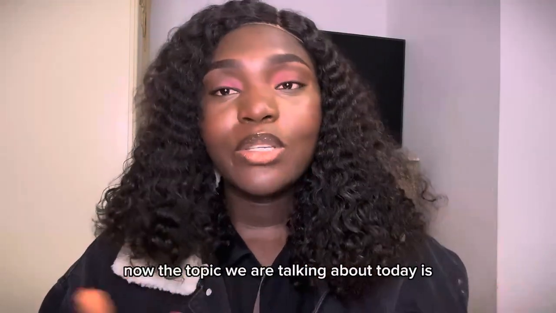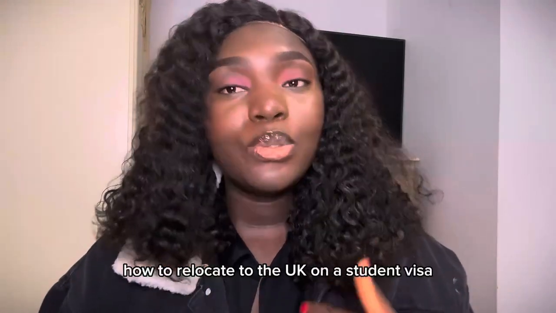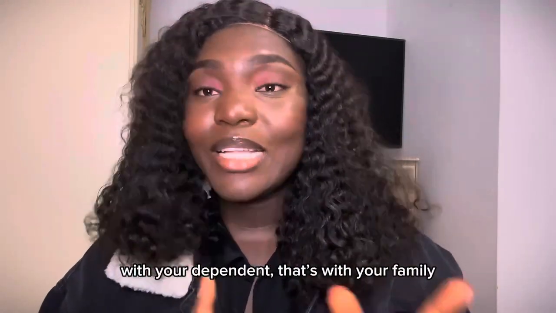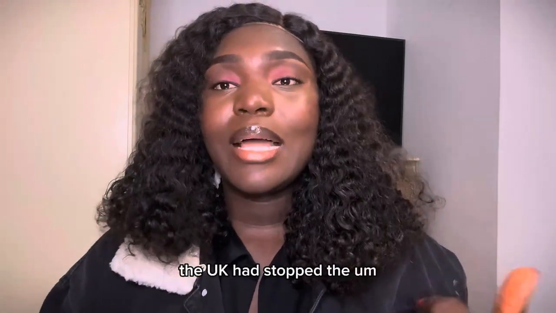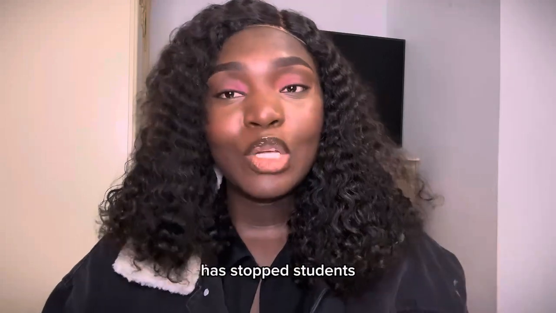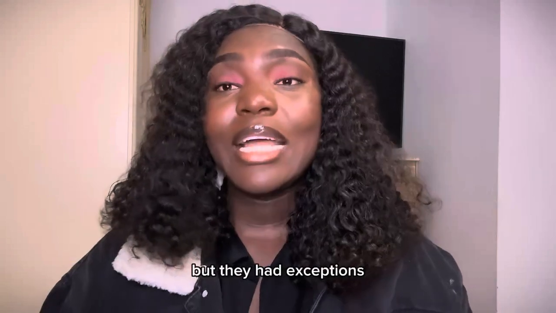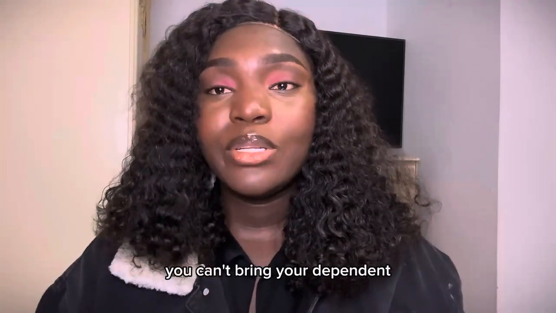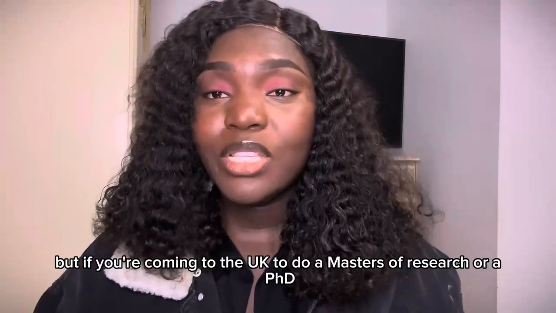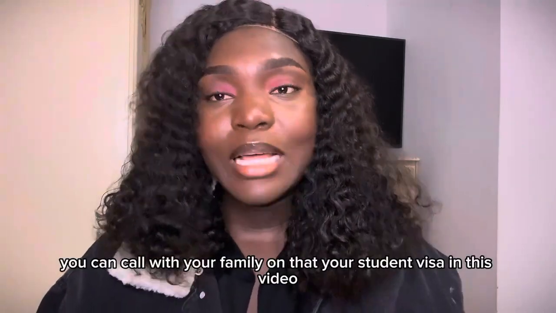Now the topic we are talking about today is how to relocate to the UK on a student visa with your dependents, that's with your family. We know that in January 2024 the UK stopped students from bringing in their family members on their student visas, but they had exceptions. If you're coming into the UK to do a taught masters, you can't bring your dependents, you can't bring your family. But if you're coming into the UK to do a Masters of Research or a PhD program, you can come with your family on your student visa.